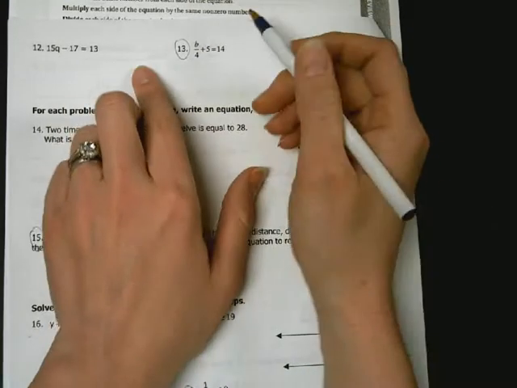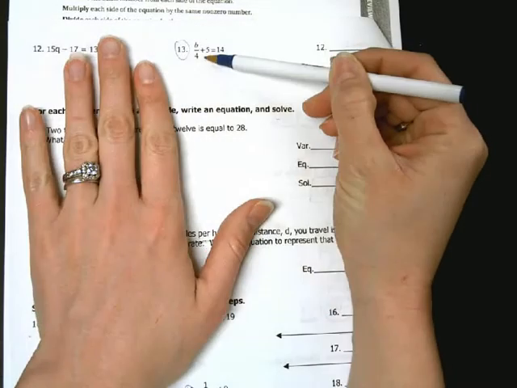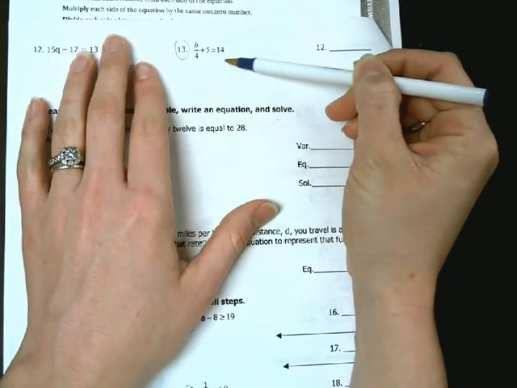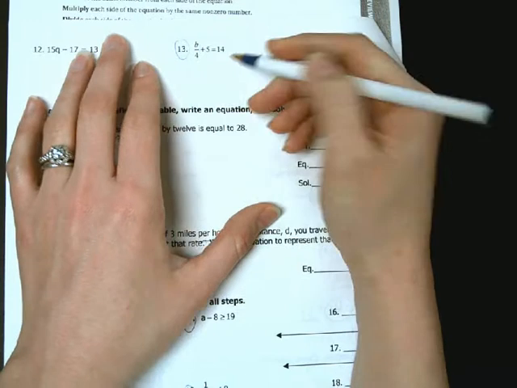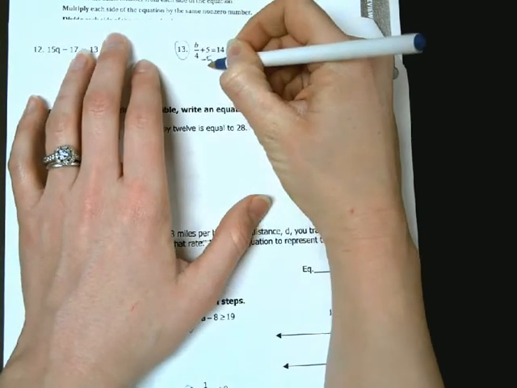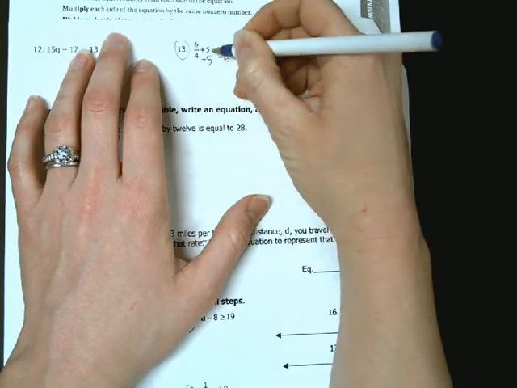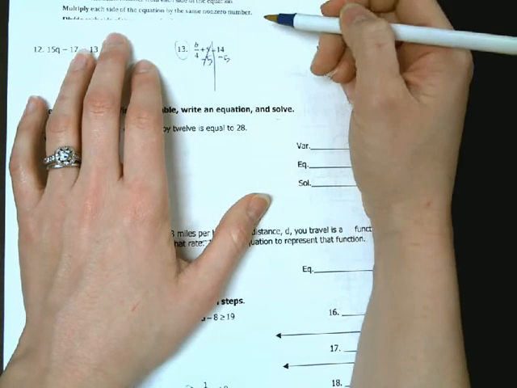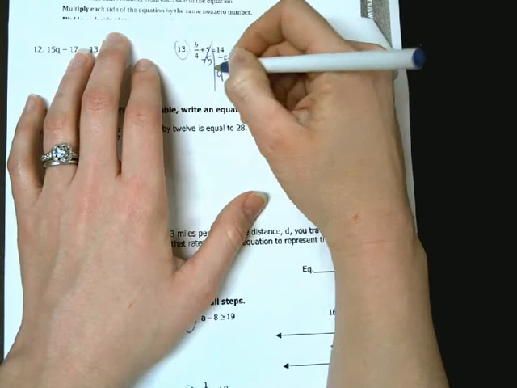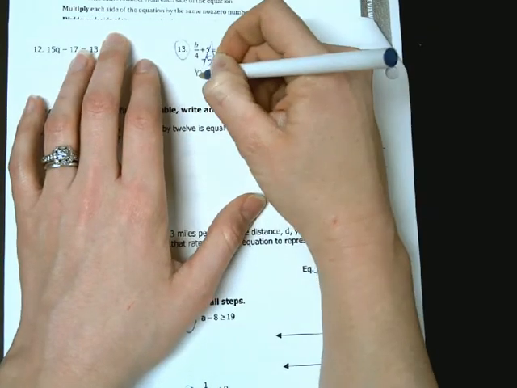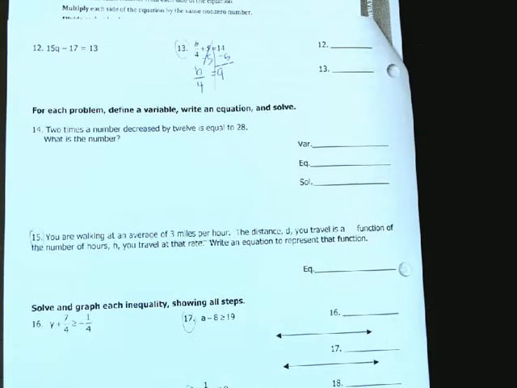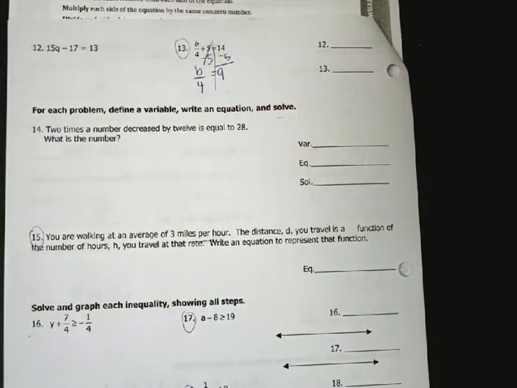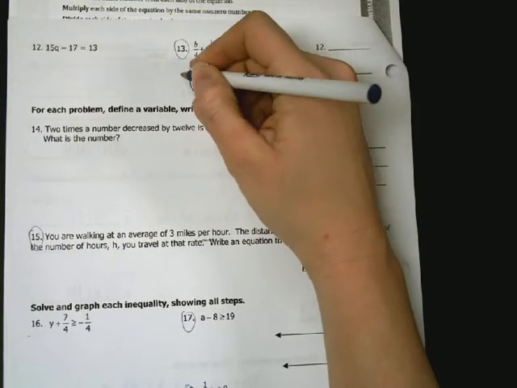So the first step I'm going to do is move this whole number, positive 5, to the right with the 14. So in order to do that, you did operation subtraction. So it cancels on that side, and whatever you do to one side, you have to do the other. 14 minus 5 is 9, equals b over 4. From there, b is being divided by 4, so in order to cancel it out, you have to multiply by 4 to cancel, and whatever you do to one side, you have to do the other.